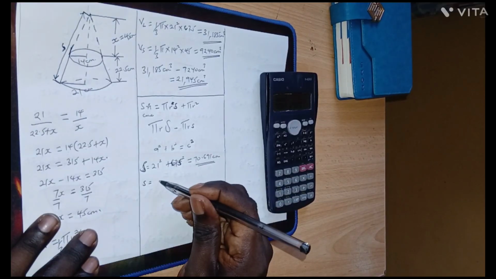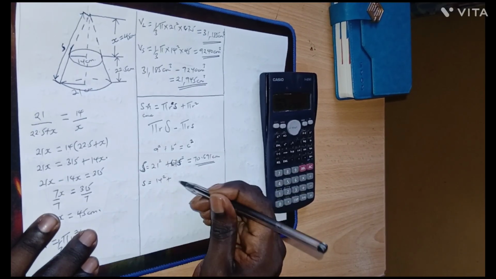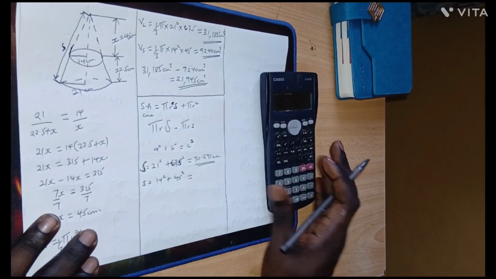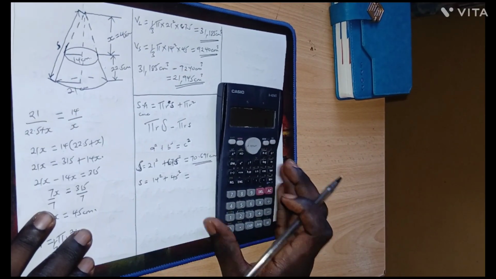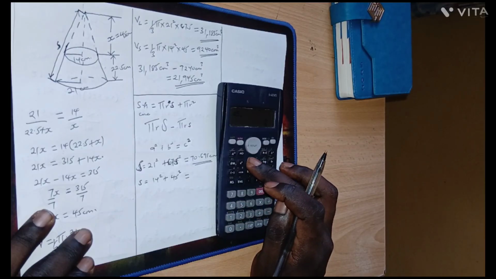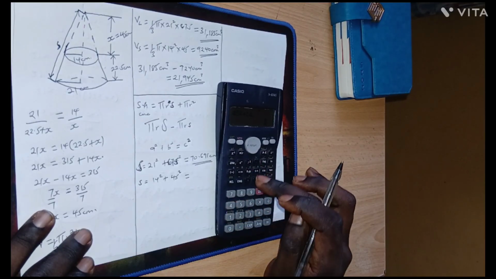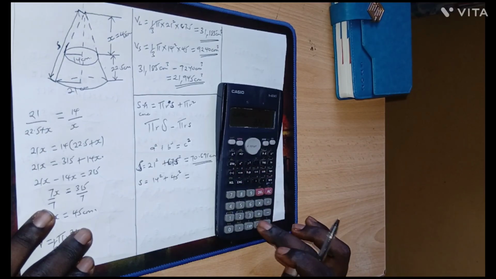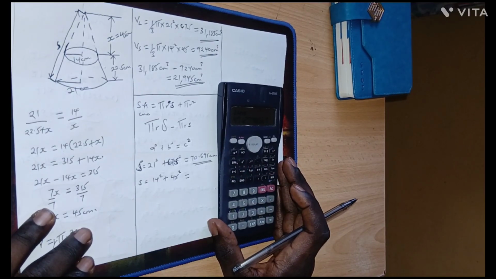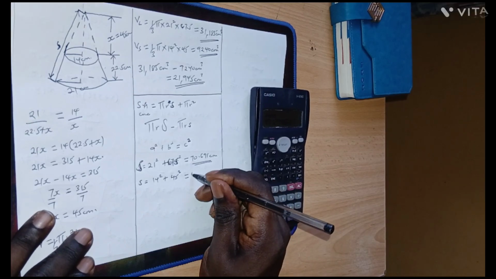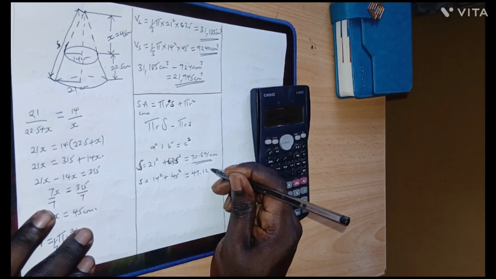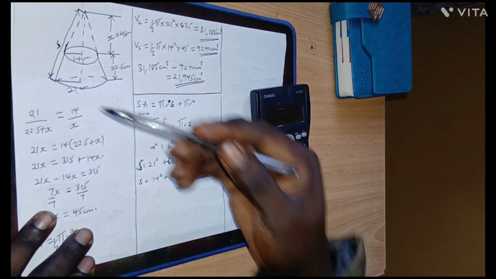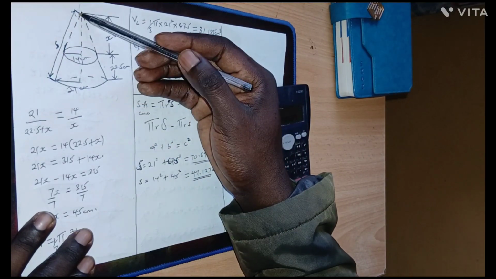Now we look for the slant bit of the small cone, s, which is going to be 14 squared plus 45 squared. Let's see, 45 squared plus 14 squared. We get that and look for the square root of that bit. It's going to be 47.127 centimeters. So we have the slant bit of the large cone and the slant bit of the small cone.